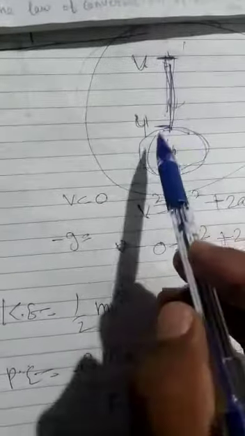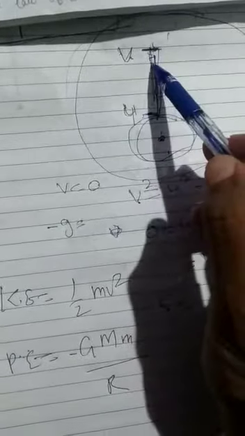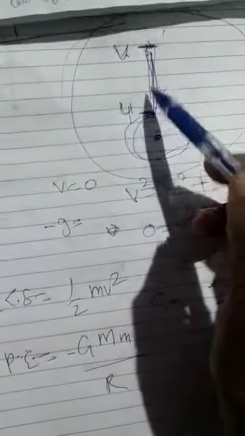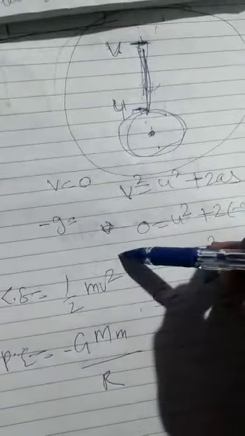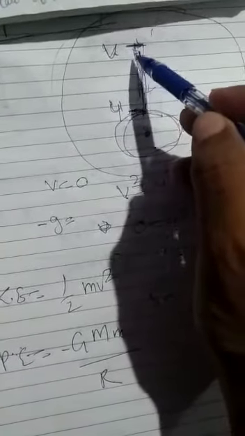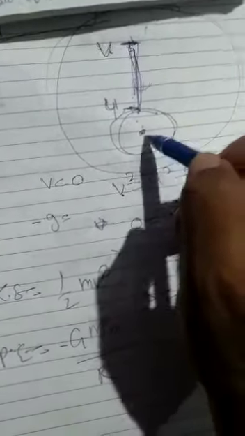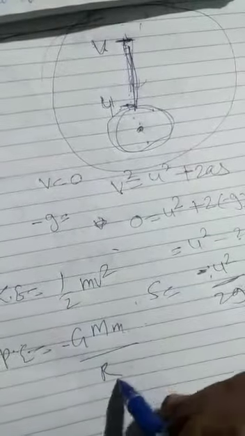Because here the object moves from a certain height, it forms kinetic energy, that is half mv square. Thereafter the velocity decreases and it stops at some height, and again it will come back, so it forms potential energy, that is minus GMm upon r.